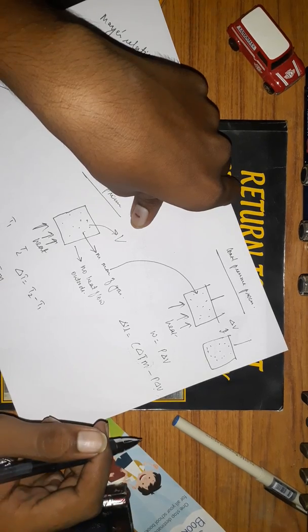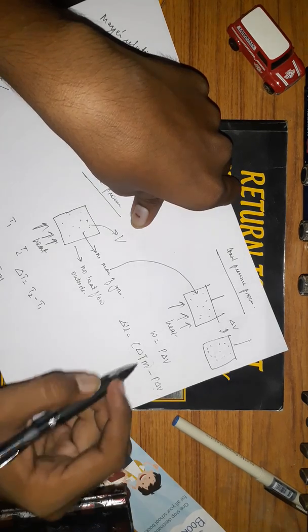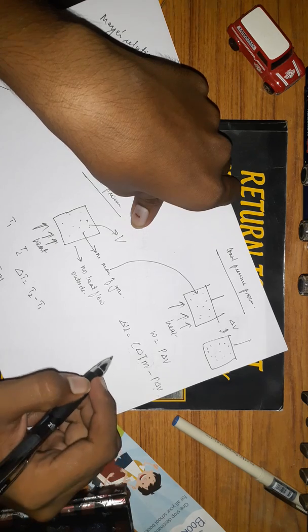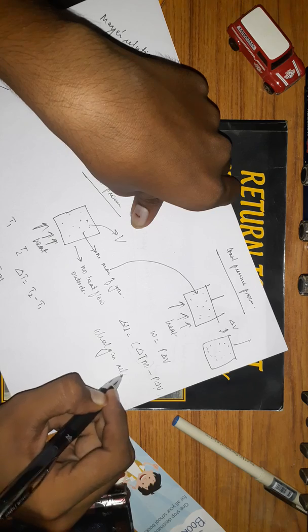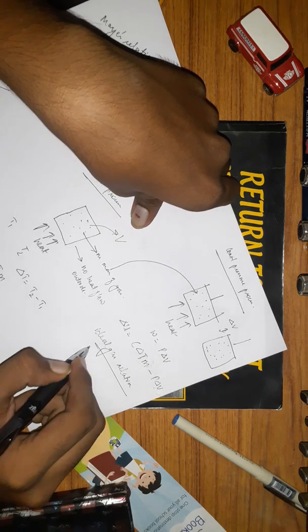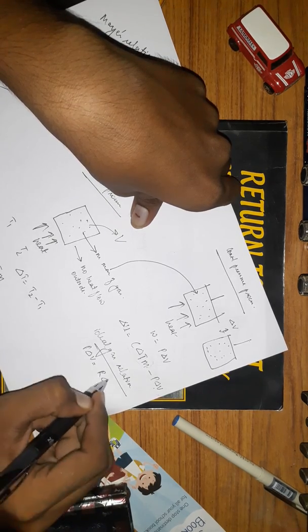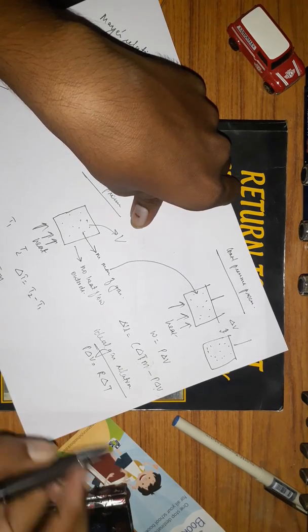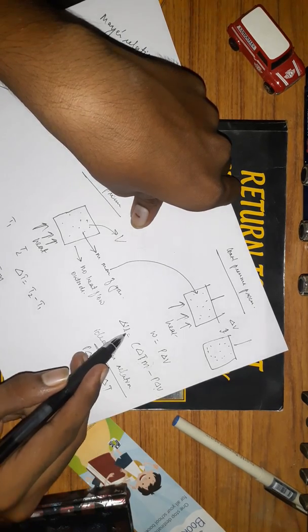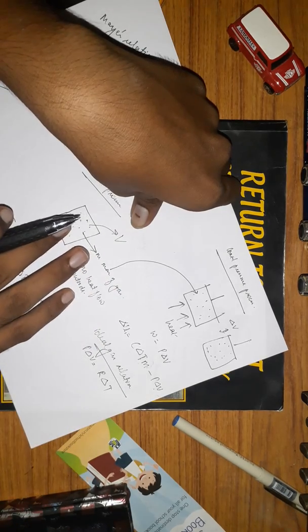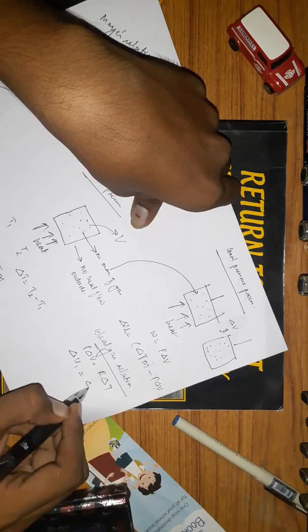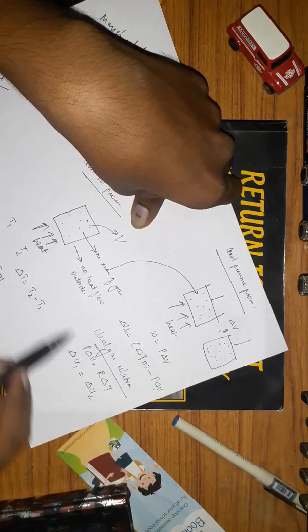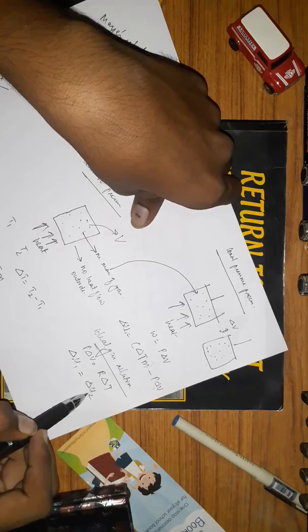Now, we all know the ideal gas relation. What is it? We have P into delta V is equal to R into delta T. Now let's assume that the change in internal energy in both the processes is the same. That is delta U1 is equal to delta U2. This is the change in internal energy in the constant volume process and this is the change in internal energy in the constant pressure process.